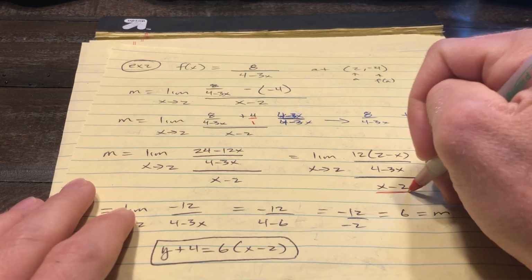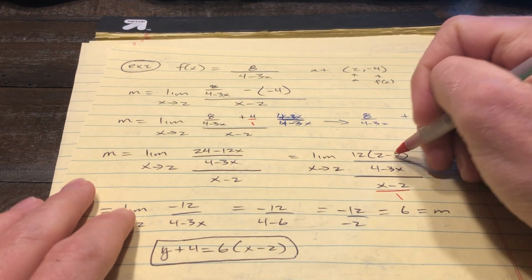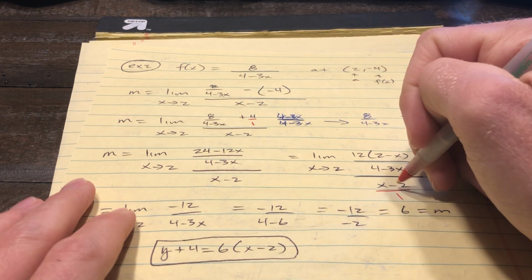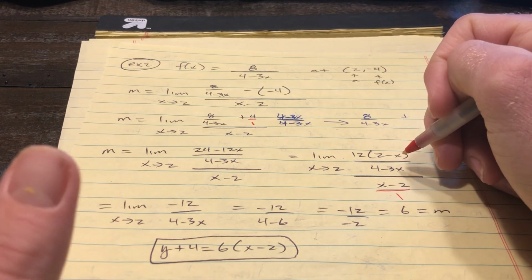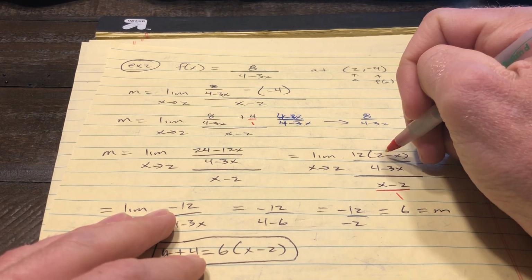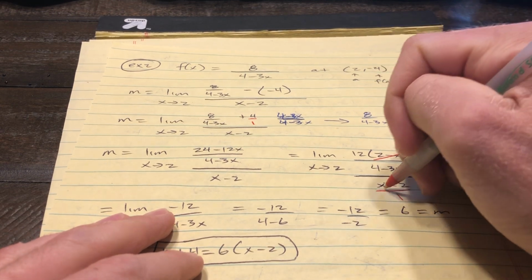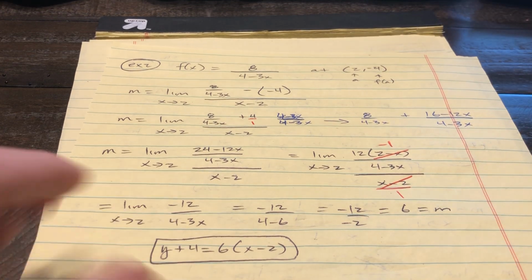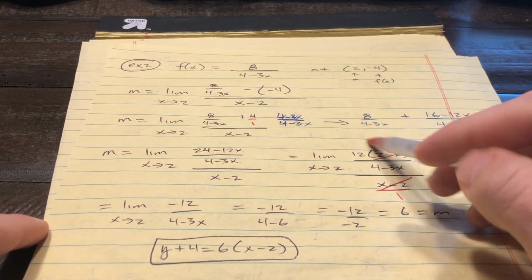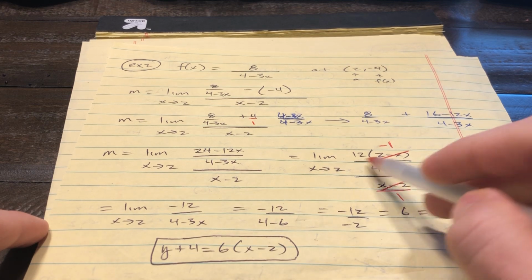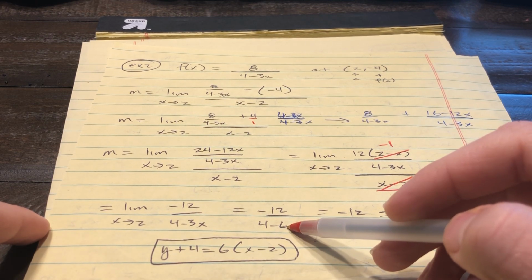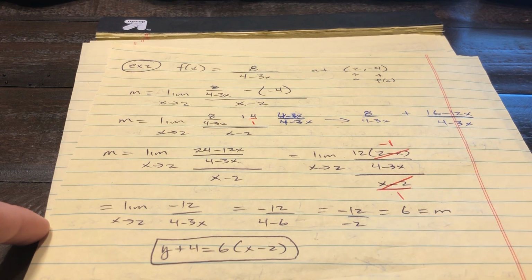So again, these two are in the same location, the 2 minus x and the x minus 2. And if you let x be 2, that's the 0 over 0. That's causing the issue. So they cancel, and they cancel to be negative 1 because they're opposites. So that's why here is a negative 12, and then the denominator, it's 4 minus 3x. I plug 2 in for x, and the slope is 6.